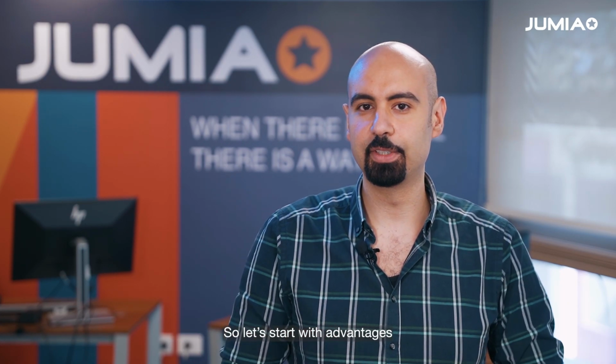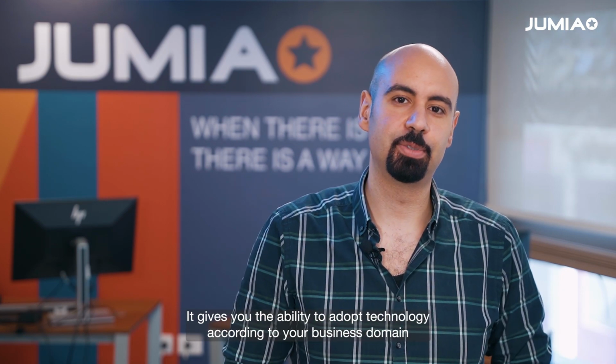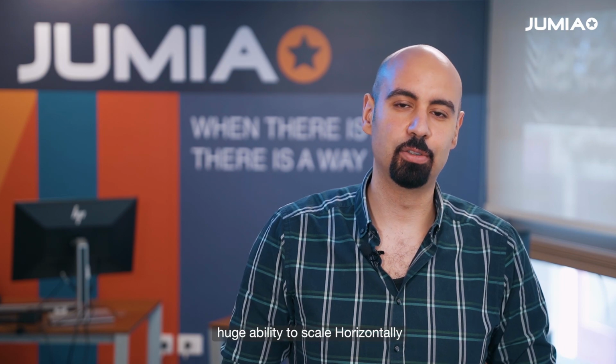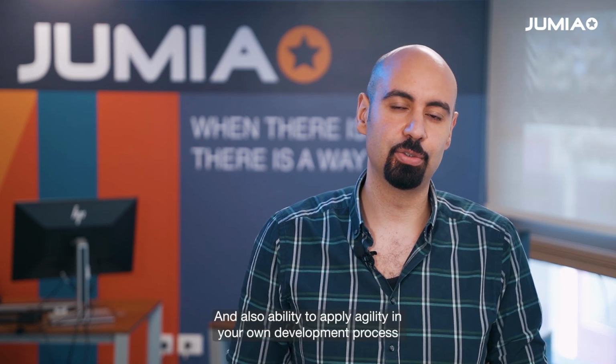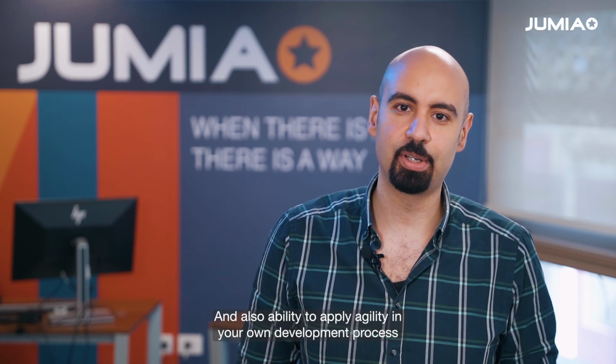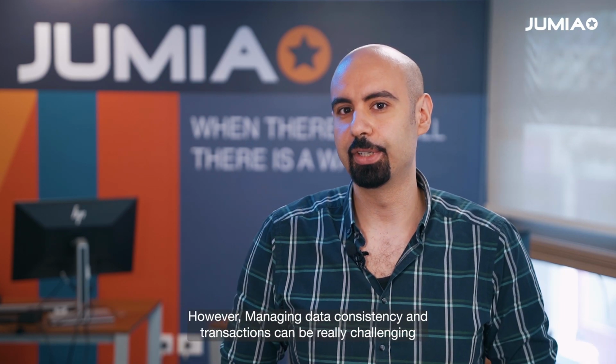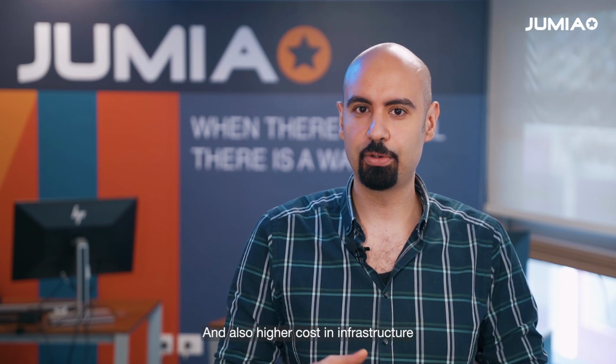So let's start with the advantages. It gives you a huge ability to adapt to technologies according to your business domain, with a huge ability to scale horizontally and also the ability to apply agility in your own development process. However, managing data consistency and transactions can be really challenging. Higher cost in HR and also higher cost in infrastructure.